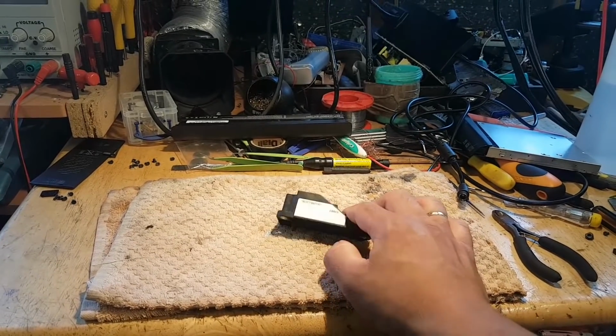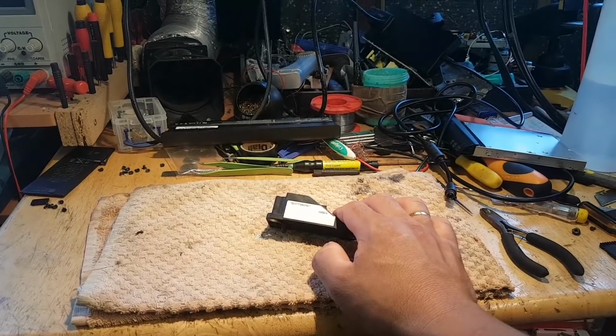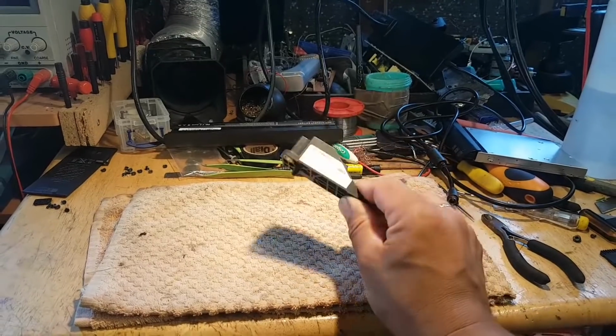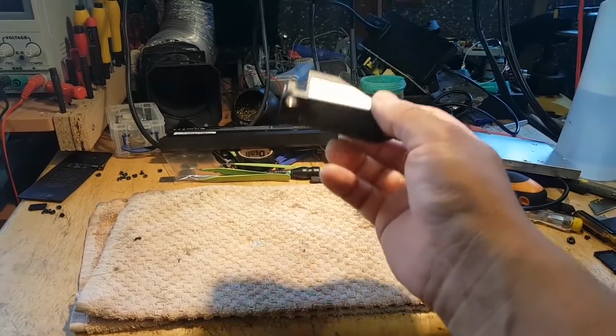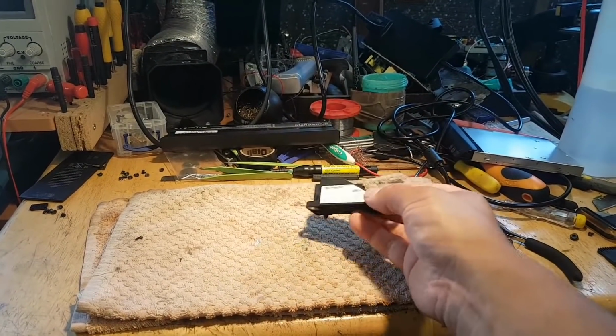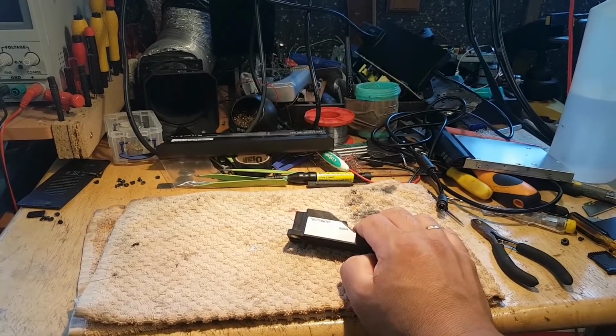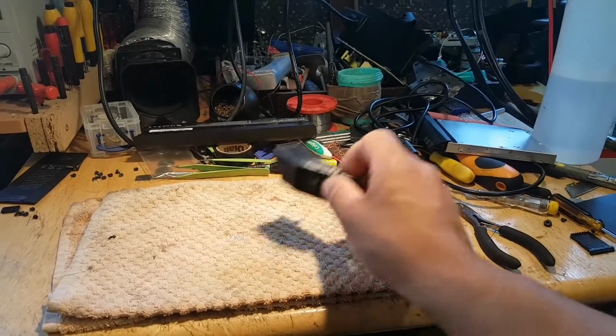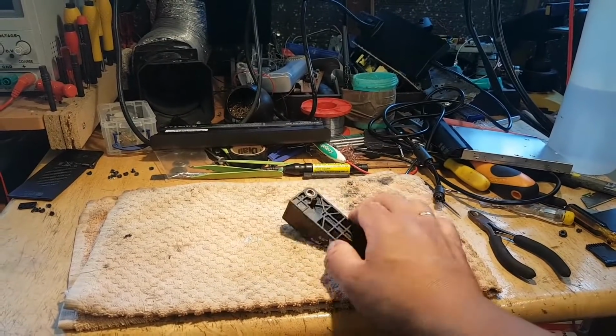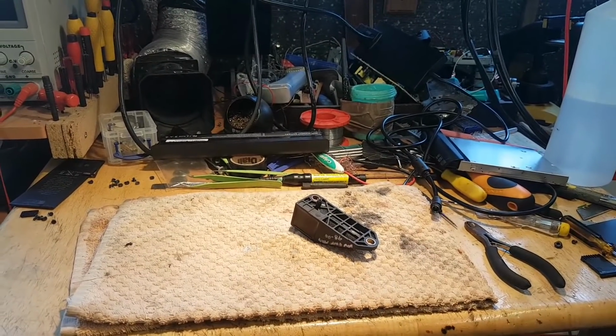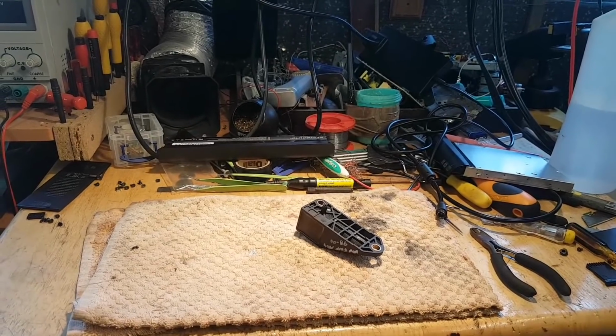The car I'm working on needs an ID of 04. This replacement sensor, which works, is ID 0D. What I'm going to do is get the old sensor. The old sensor is just not giving an ID at all, as if it's dead.